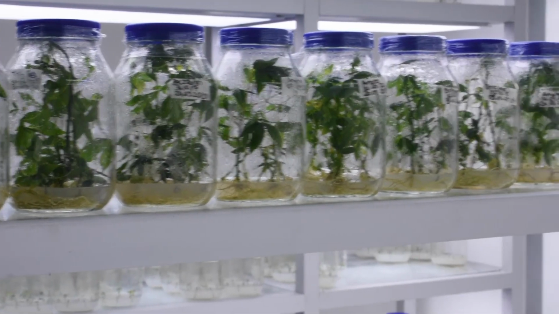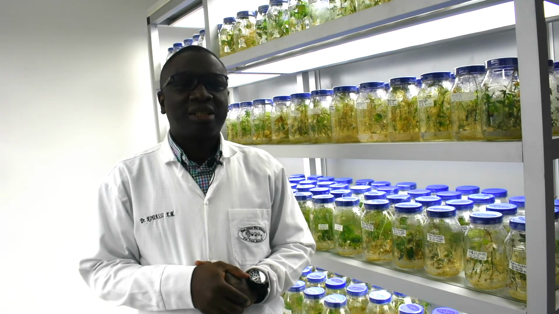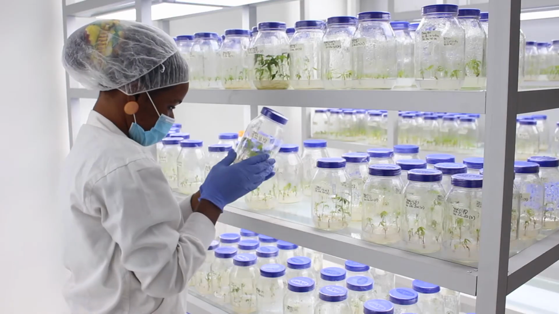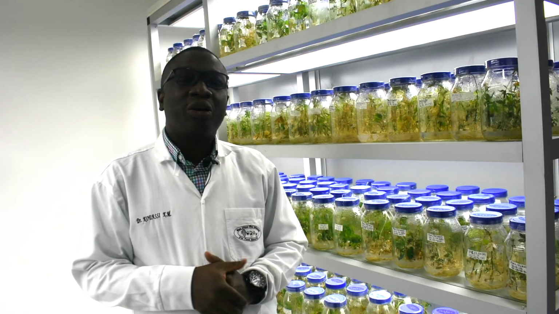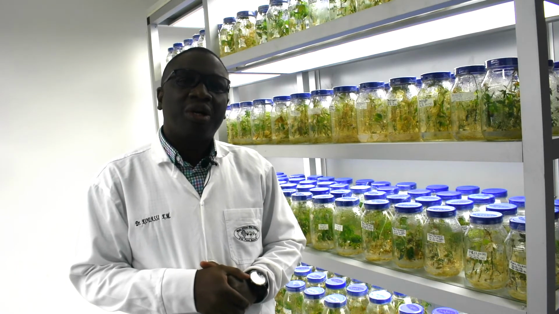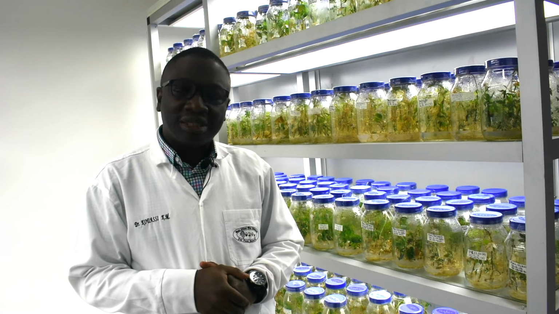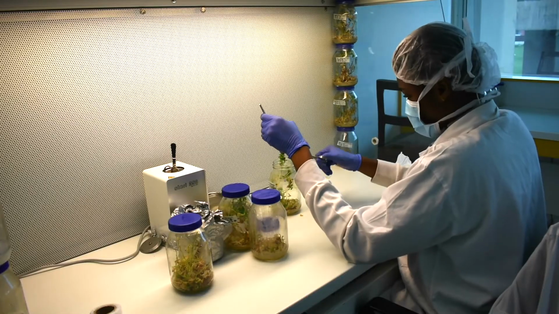And we are trying to conserve these adopted cassava varieties. So we have 22 adopted cassava varieties. We are also working on sweet potato, and in conservation we have 16 elite varieties of cassava.